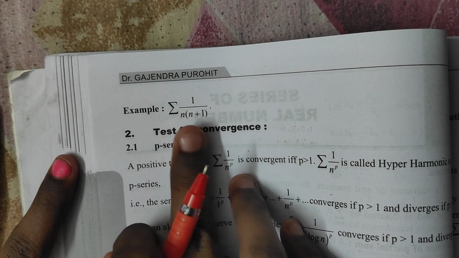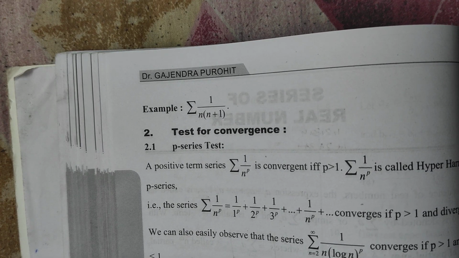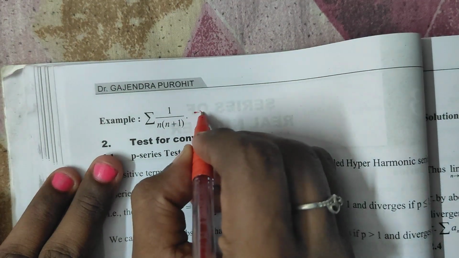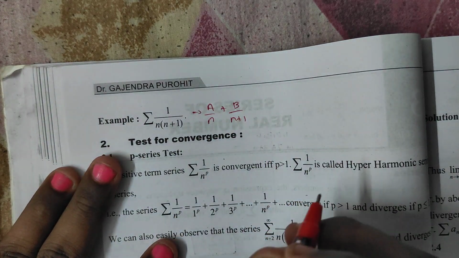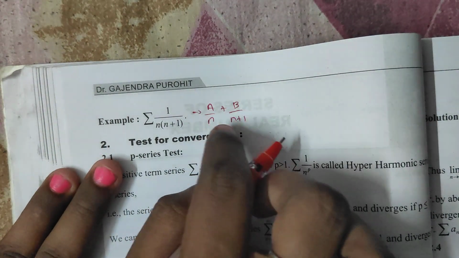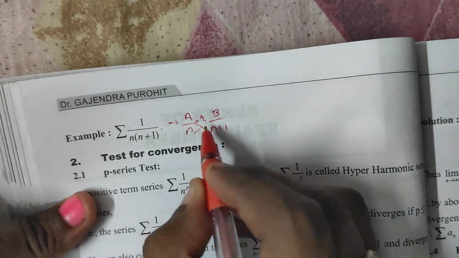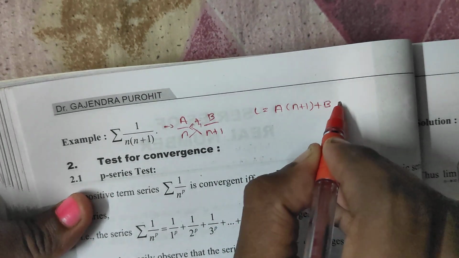This is also one of the telescopic series. You can ask how it is a telescopic series, but if you find the partial sum, you have to consider it as a divided by n plus b divided by n plus 1. After finding the values of a and b, you take 1 is equal to a into (n plus 1) plus b into n.